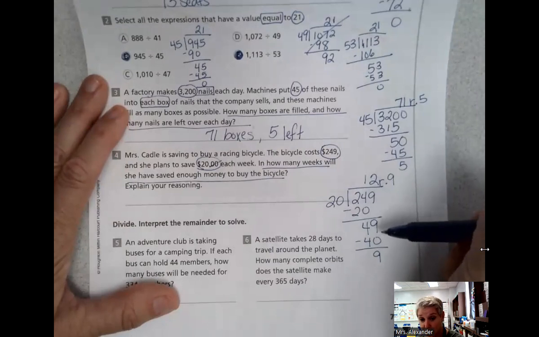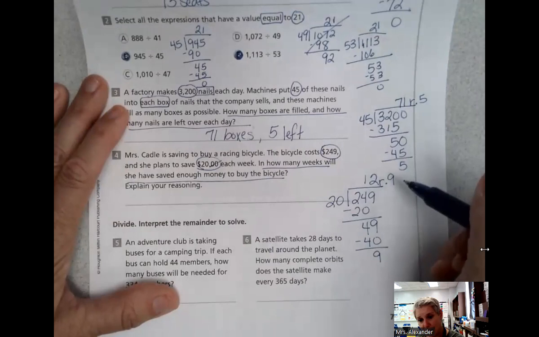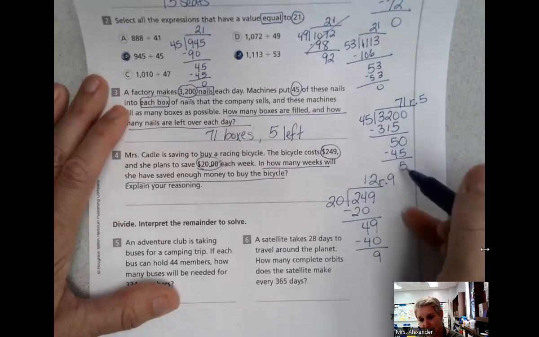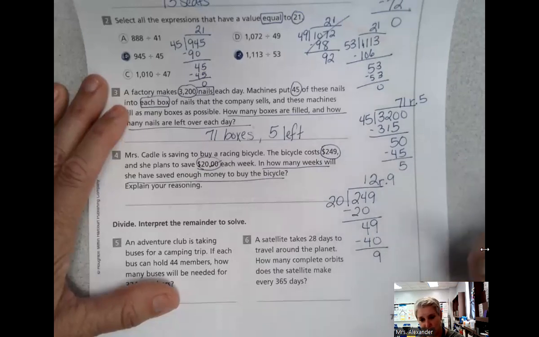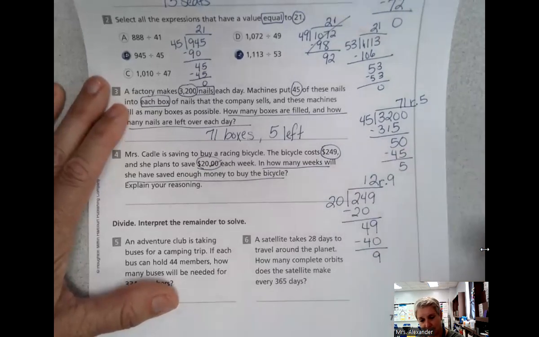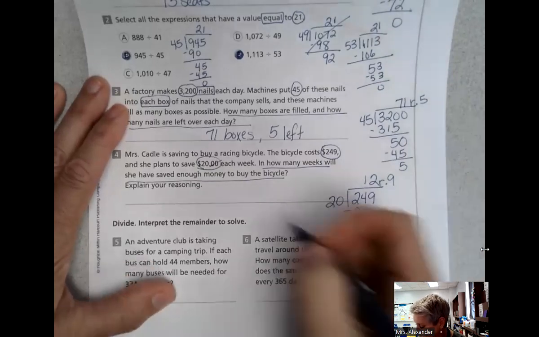Will it be 12 weeks she'll have enough? Are we going to round that? 13 weeks she'll have enough. Are we going to use that remainder in 12 remainder 9 weeks? Or will we make it a fraction in 12 and 9/20 weeks? What do you think? We're going to round that.